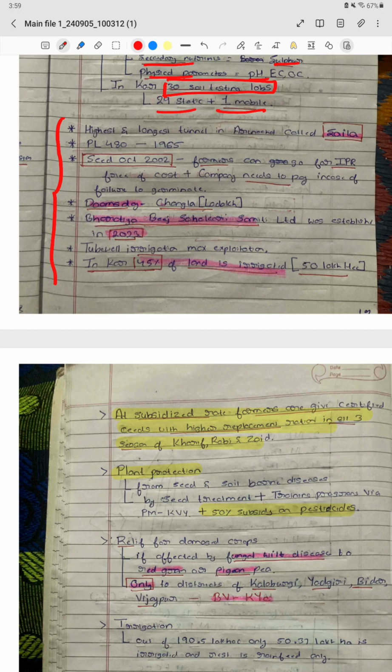Then we have the Seed Act of 2002, where farmers can get the IPR for the seeds that they have got through interbreeding. And there is also a provision for the company to pay in case of failure to germinate. As per the Seed Act, farmers buy the seeds that are promised to give higher yield. So if it fails, the company needs to pay them as per the Seed Act of 2002.